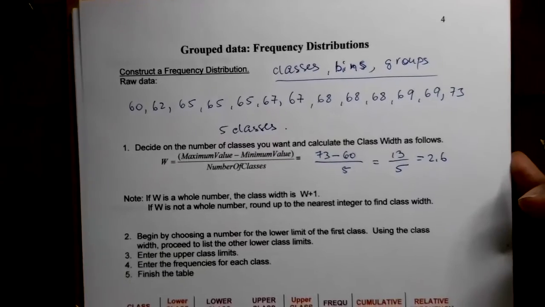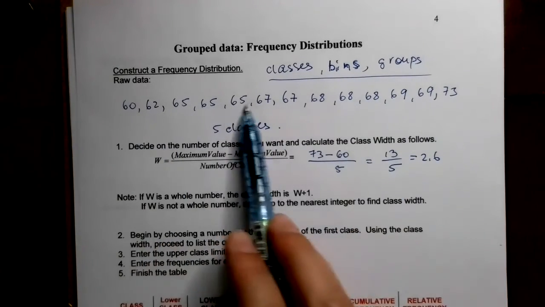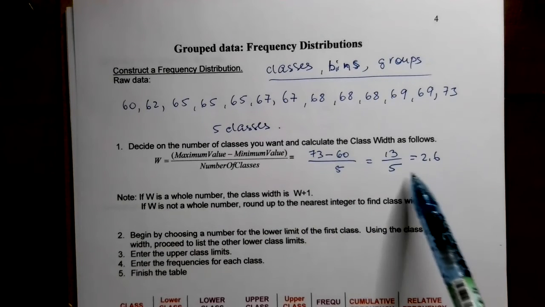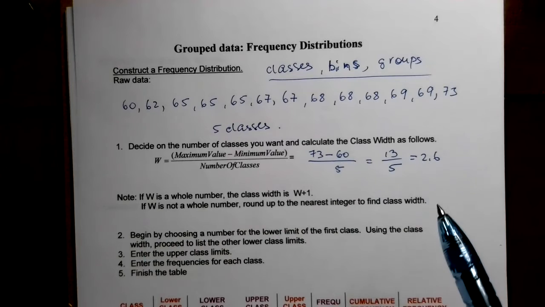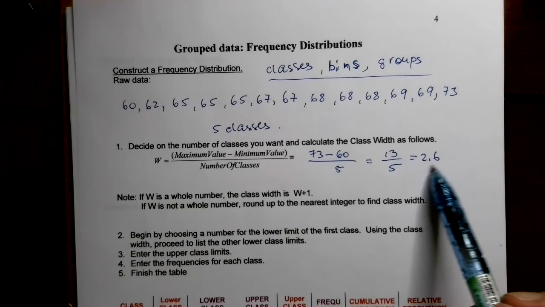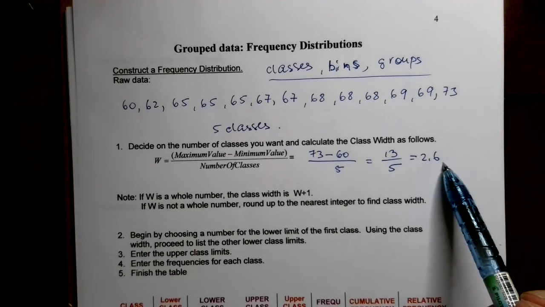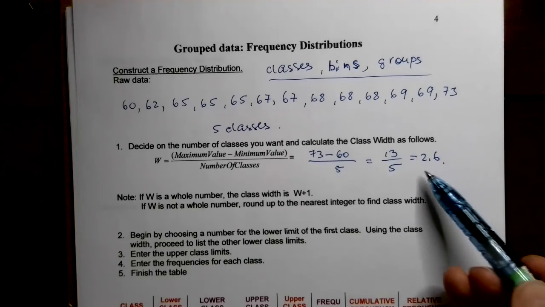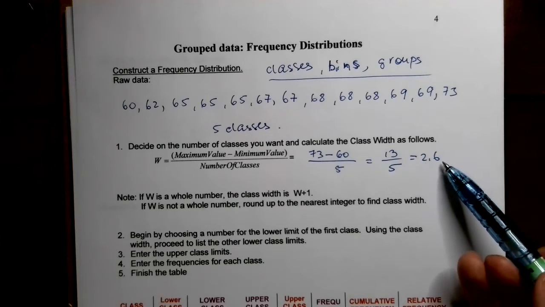Now I want my class width for this type of data, which is discrete data, to be a whole number. It doesn't have to be a whole number, though. For example, if you're measuring rainfall in millimeters or inches, you could have tenths or hundredths of a unit.